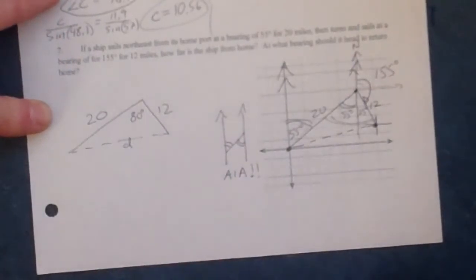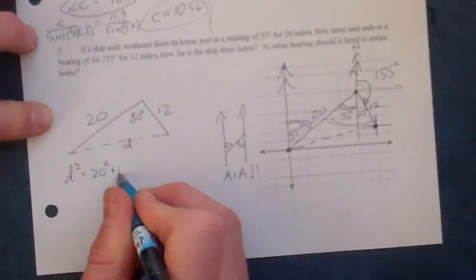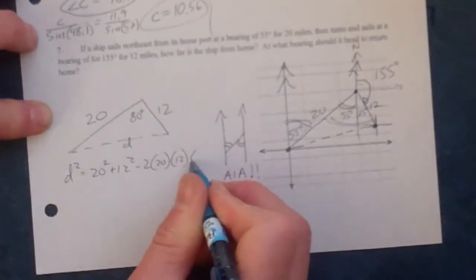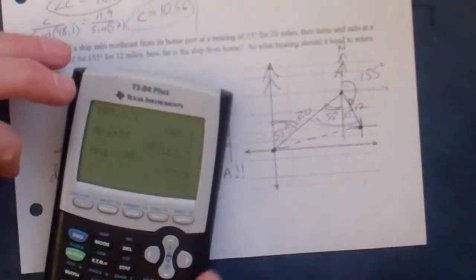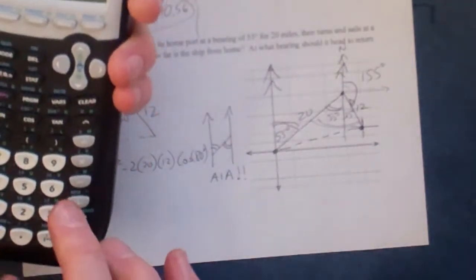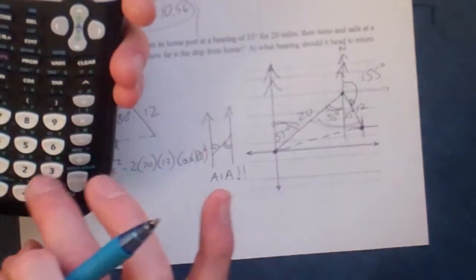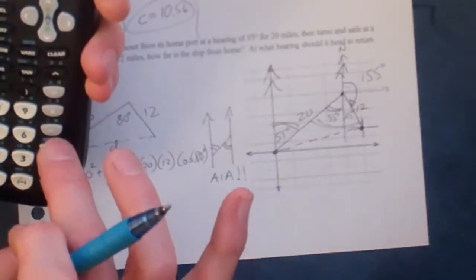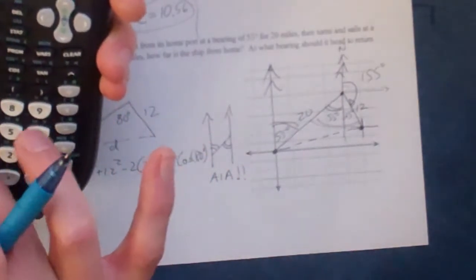Okay? And we're asking, what is this distance? Call that d. I don't know. Well, then I go d squared equals 20 squared plus 12 squared minus 2 times 20 times 12 times cosine of 80. All right? And I crunch those numbers. And that's 400 plus 144 is 544 minus 2 times 20 times 12 times cosine 80.